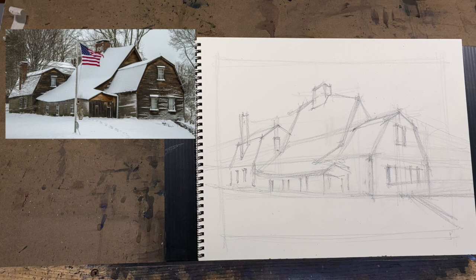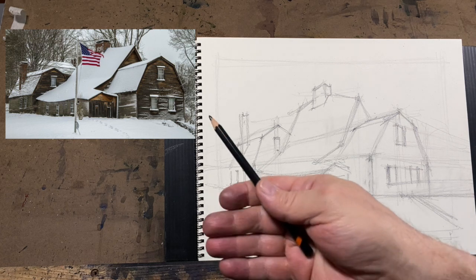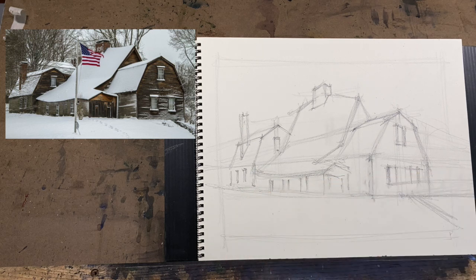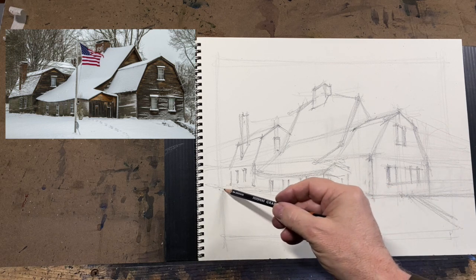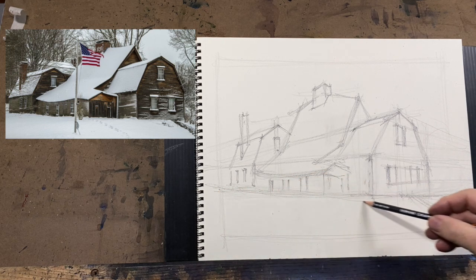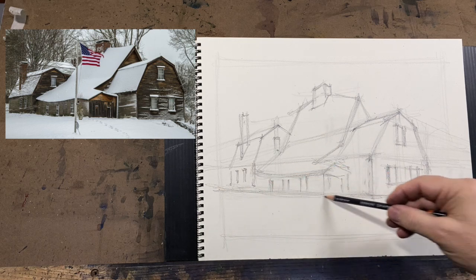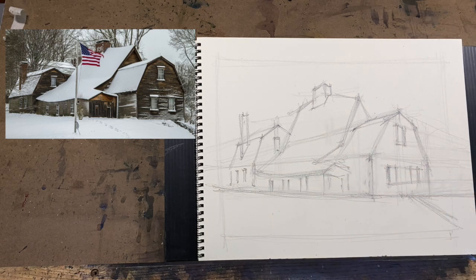So this is the basic layout, and it feels like it's going from far away to coming close to us. We have a 3/4 view. We have a bit of slope that the whole building is on, a little bit of a rise. And we have that character.